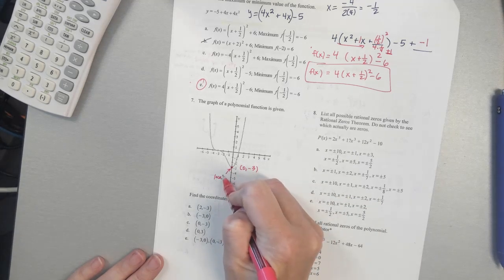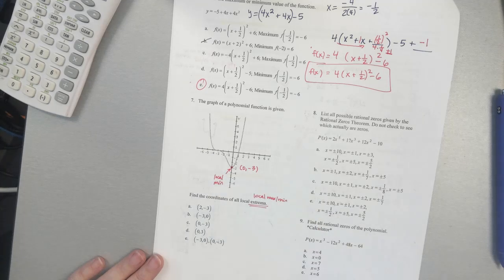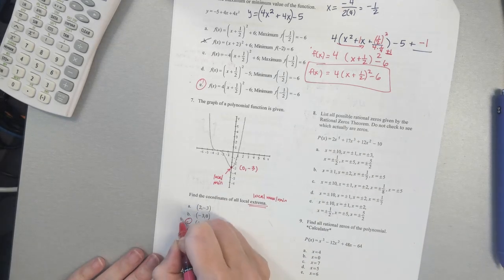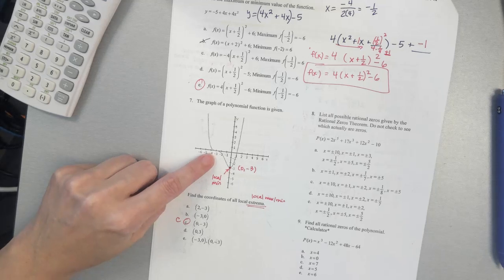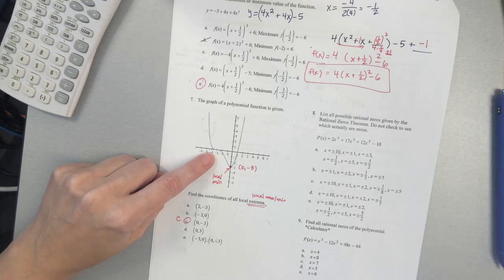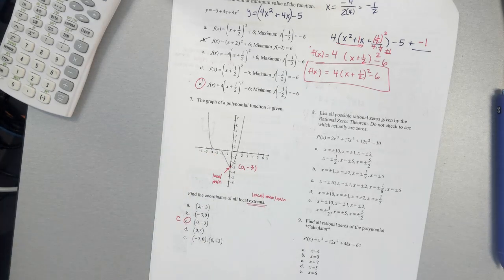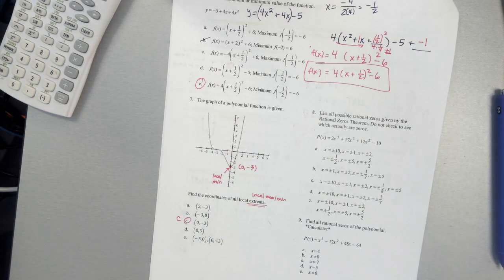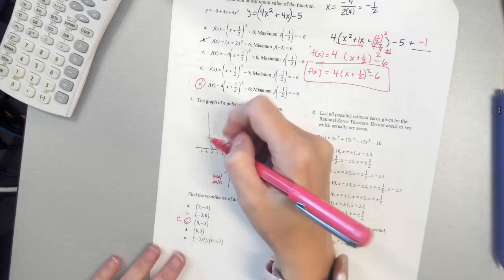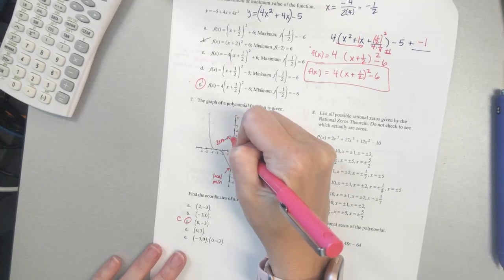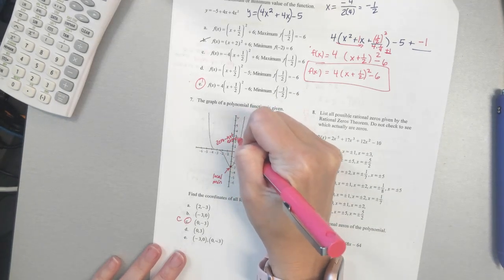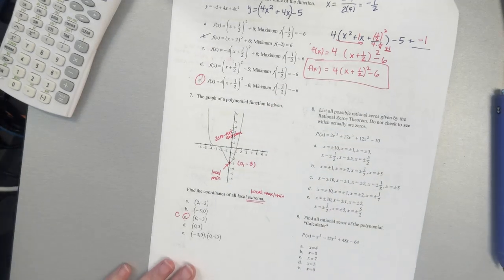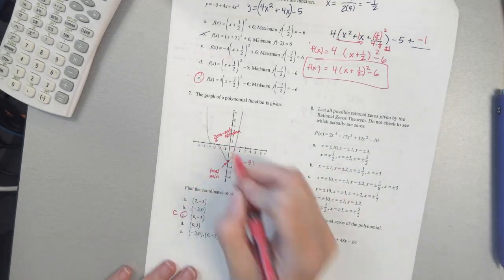Okay, so that's your local min, and so your only answer is going to be C. It's not this. This is a 0. Okay, it's continuing to go down. Okay, it's a very slight downward motion. Okay, this is a 0, not an extrema, not a local max or min.